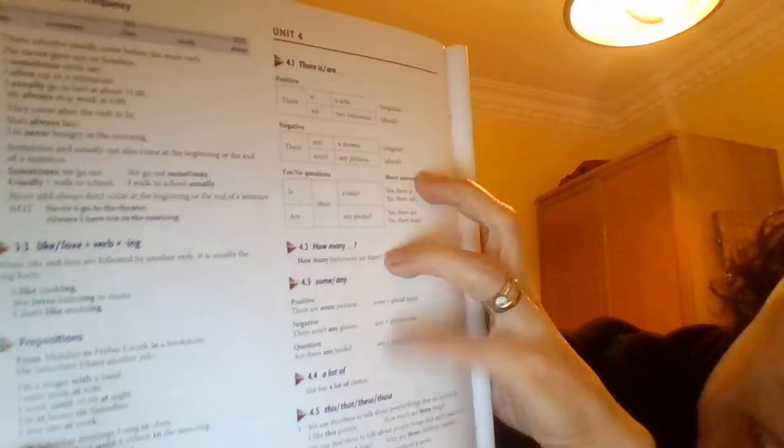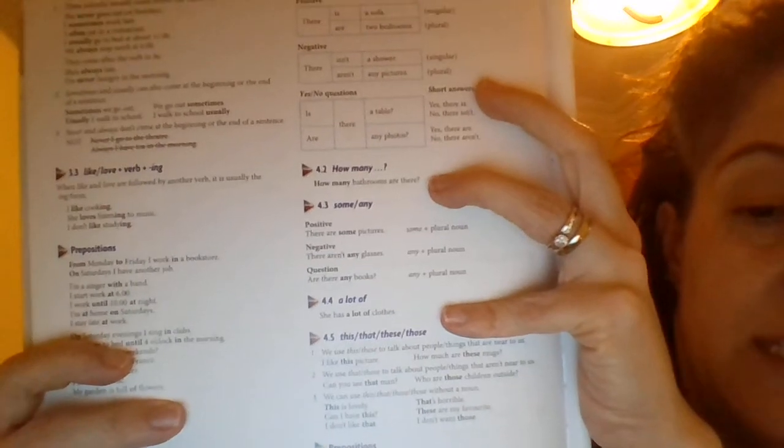Then you have a lot of. She has a lot of clothes. Normally, in an affirmative sentence, we use a lot. She has a lot of clothes. She has much clothes? No, it sounds very strange. So when it's an affirmative answer, use a lot of. So let's go back to page 32. And we're going to look at this, that, these, and those.